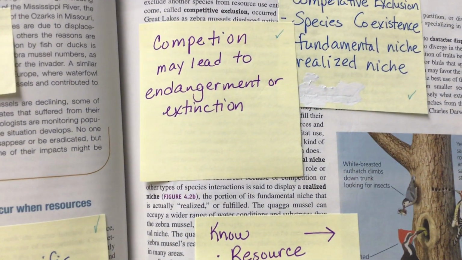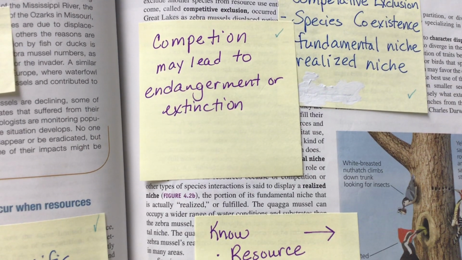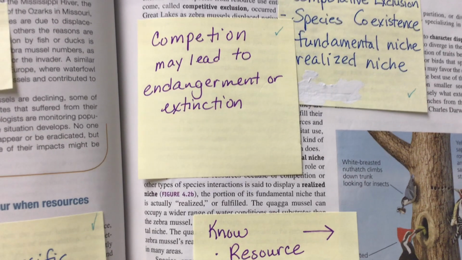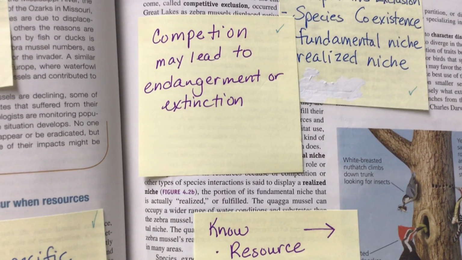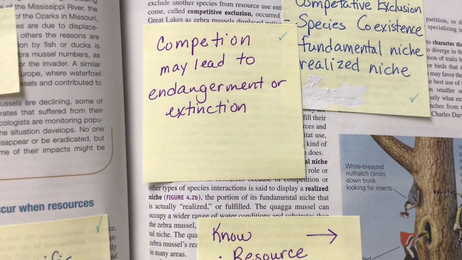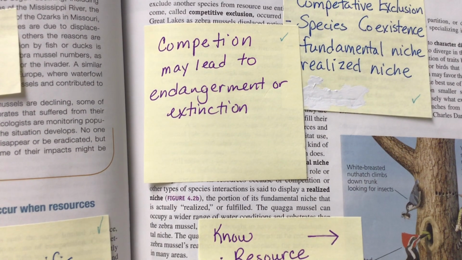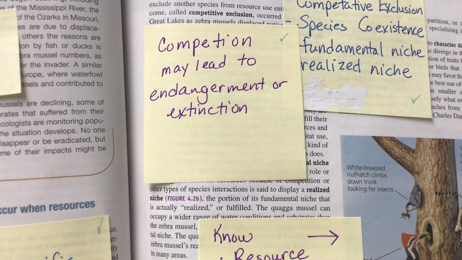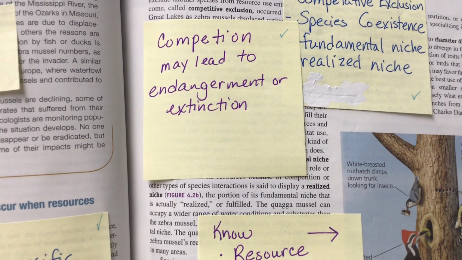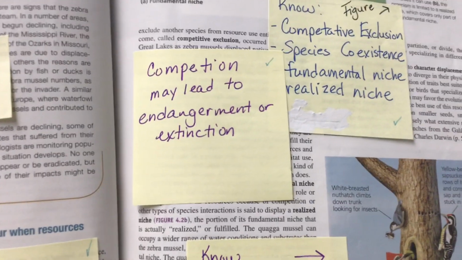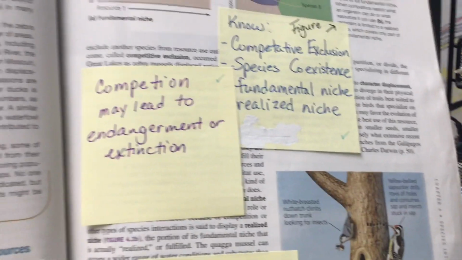This is a natural process, so extinction is natural, but it can be sped up through human intervention. So invasive species can speed this up, habitat loss can speed this up, but competition does cause endangerment or extinction.